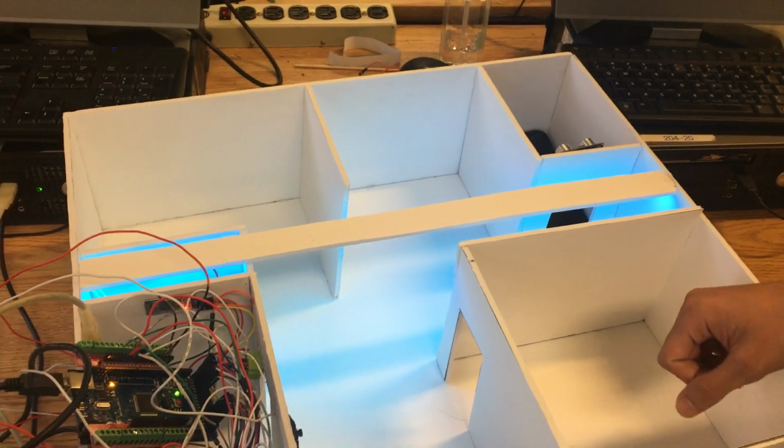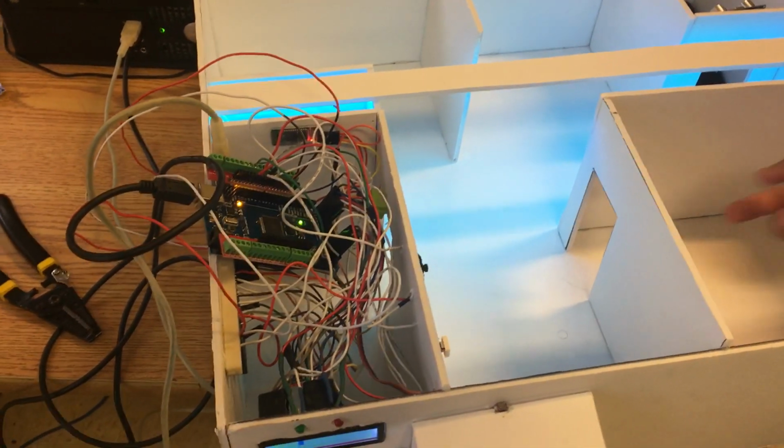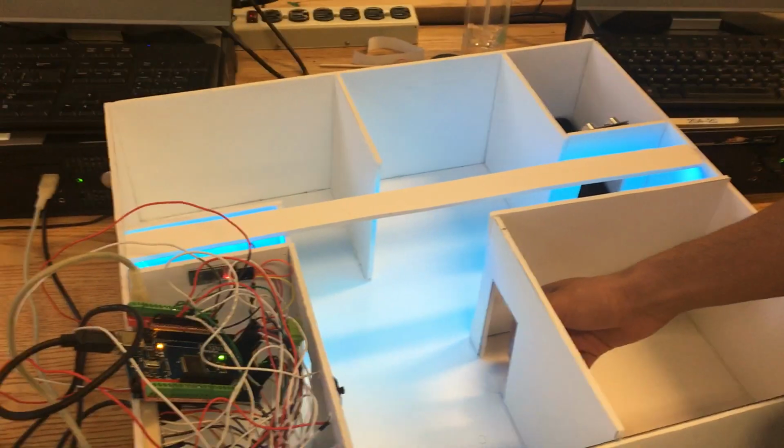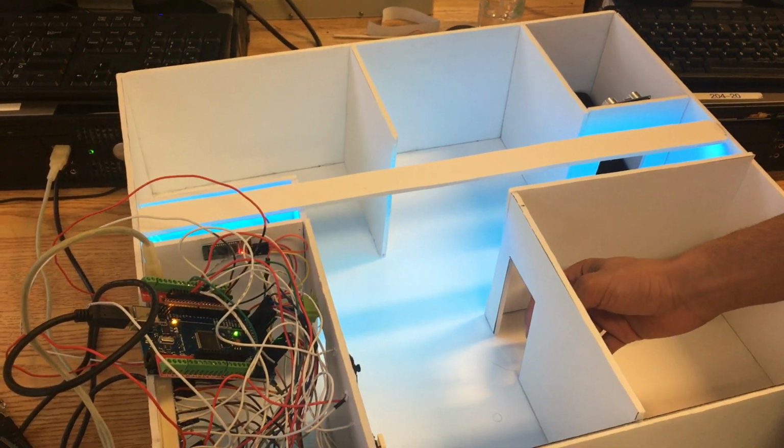And so overall, this was our project. We're definitely gonna add on more features to our house, but hope you guys enjoyed. Thank you.